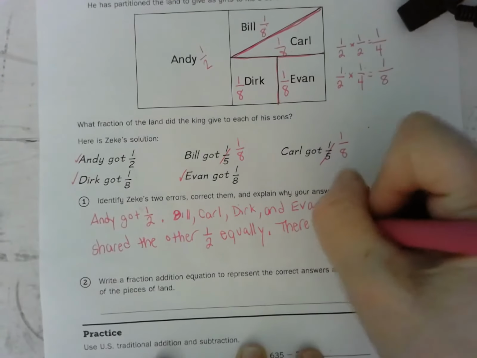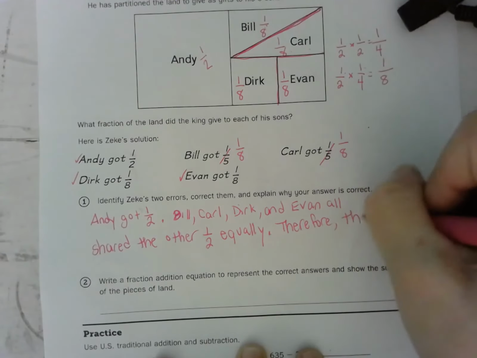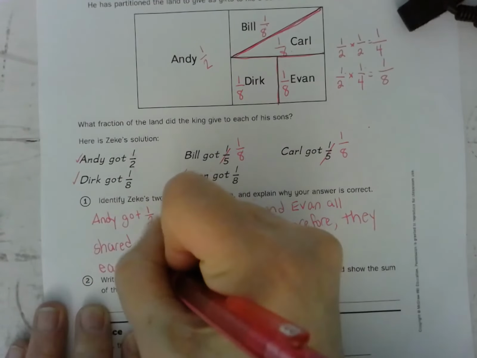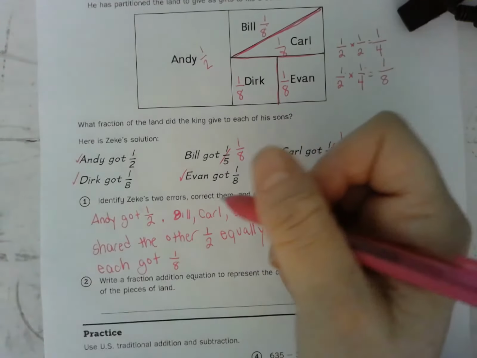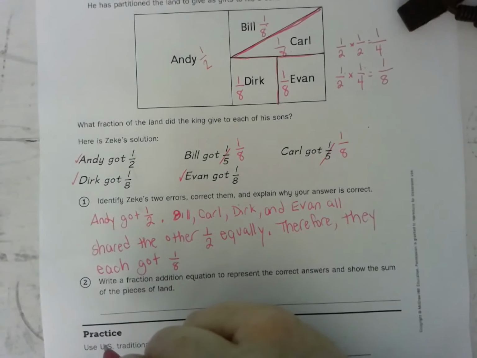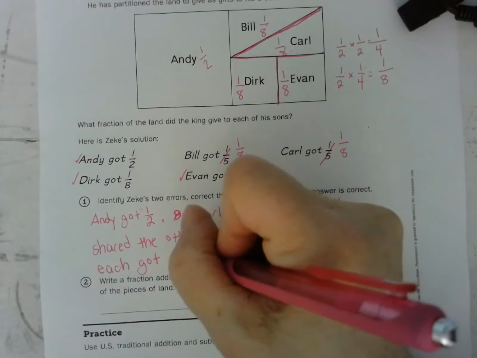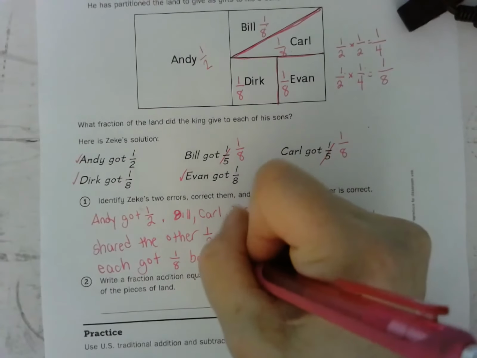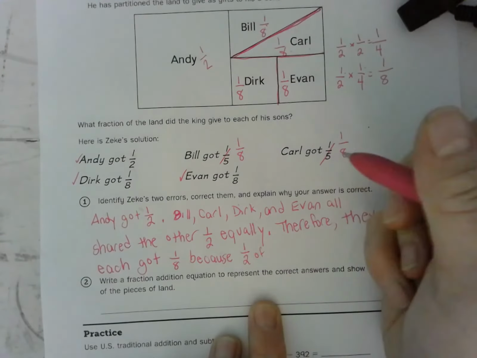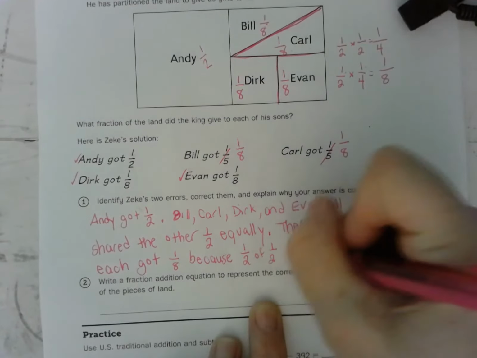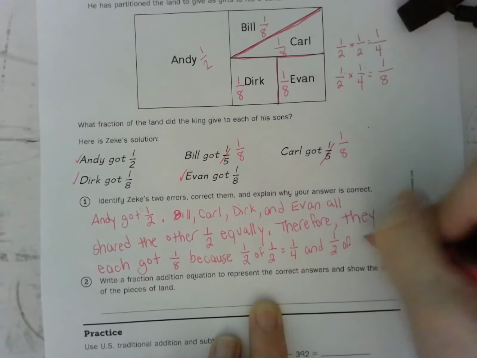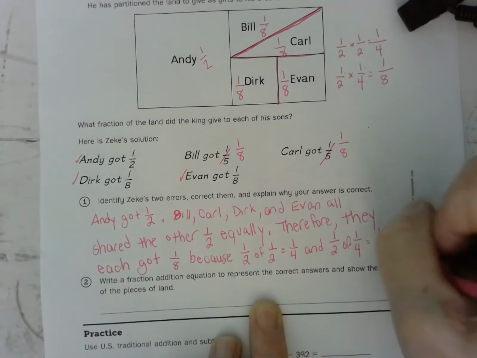Therefore, they each got 1/8. Because half of half equals 1/4, and half of 1/4 equals 1/8, period.